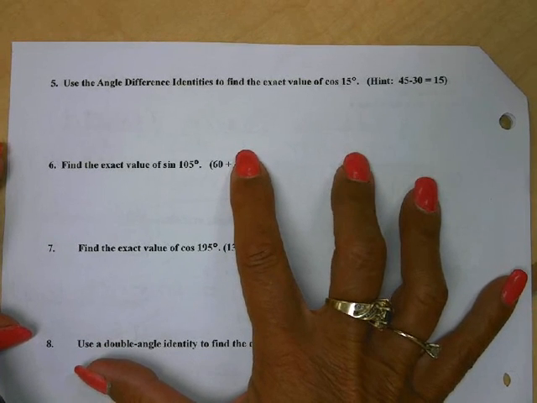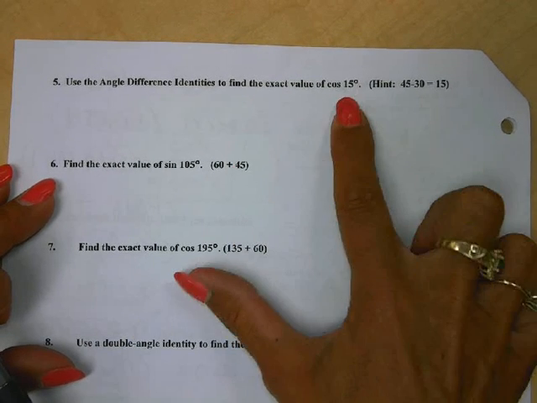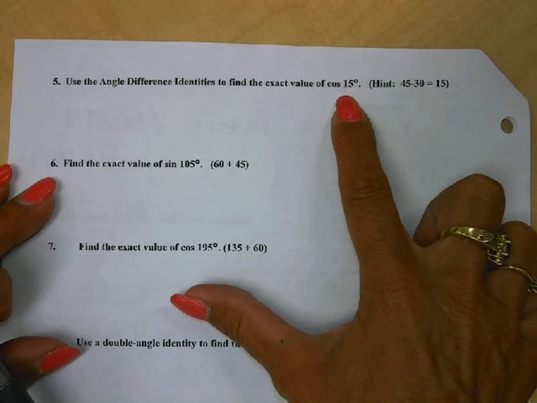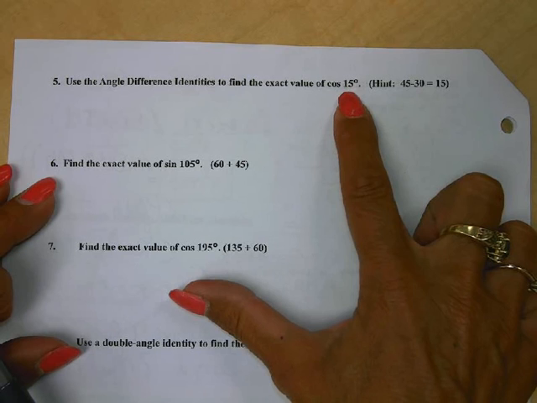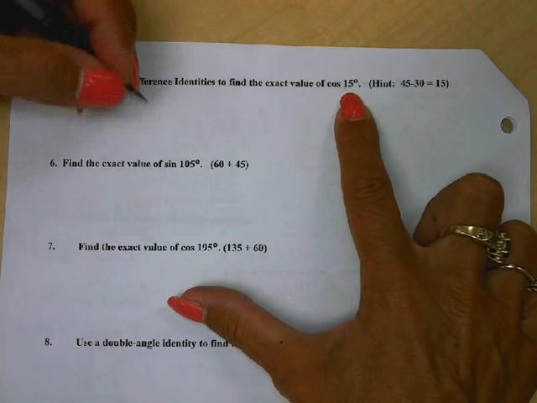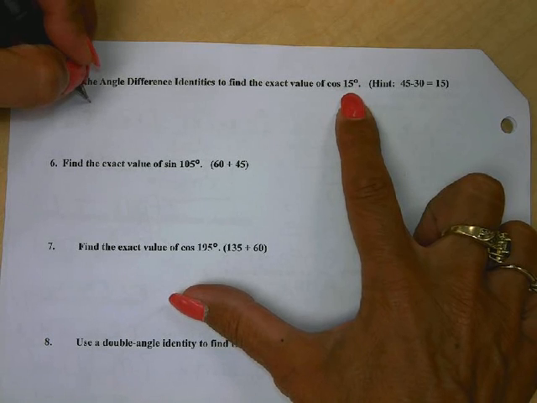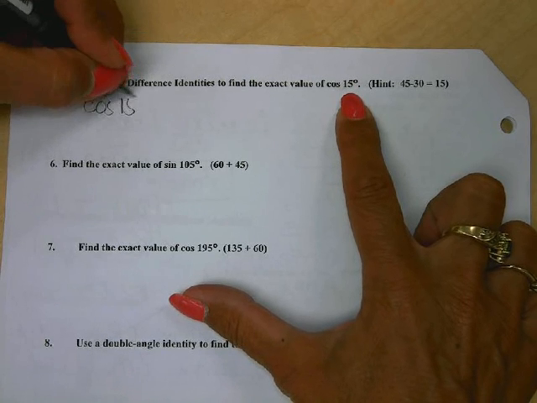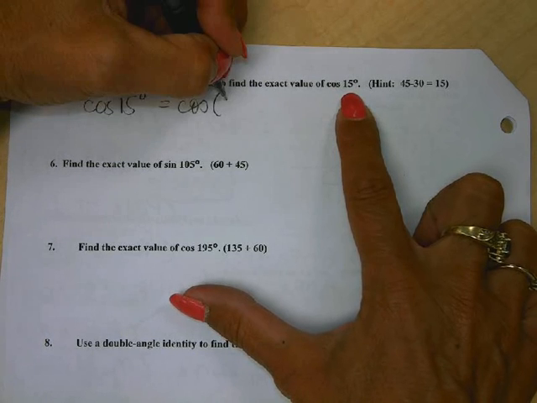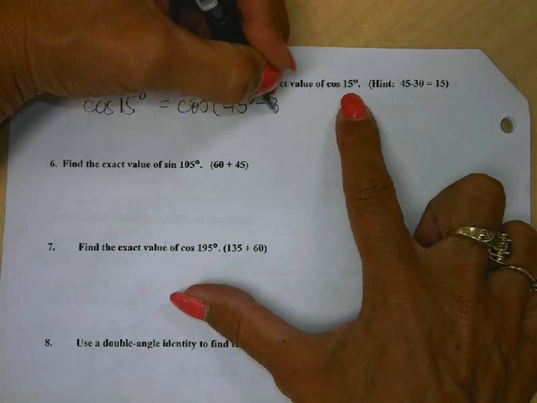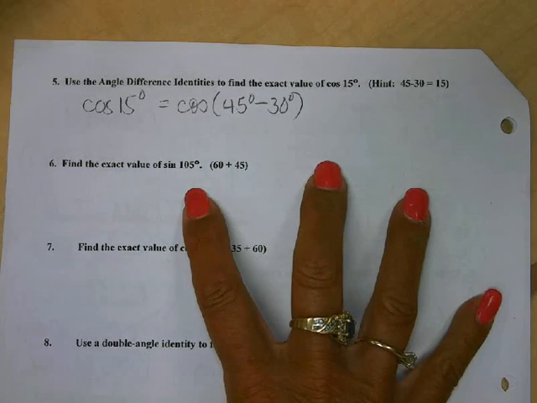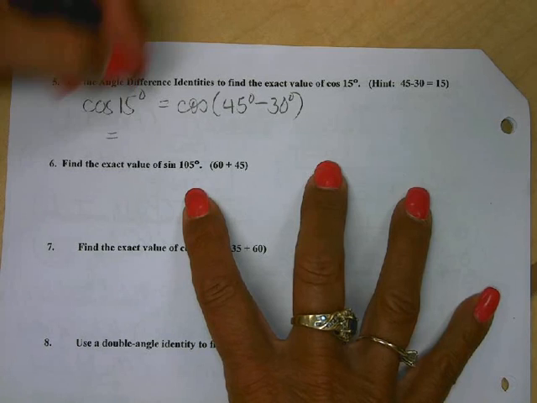So in our first one, we're going to use our difference angle identity in order to find the cosine of 15 degrees exactly. Previously, we were never able to find the cosine of 15 degrees. That wasn't a reference triangle that we have some ratios memorized on the unit circle. But I know that the cosine of 15 degrees would be the same as the cosine of the difference of 45 degrees minus 30 degrees, because 45 minus 30 is equivalent to 15.